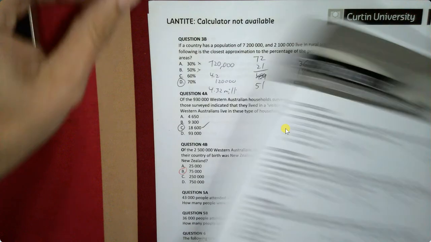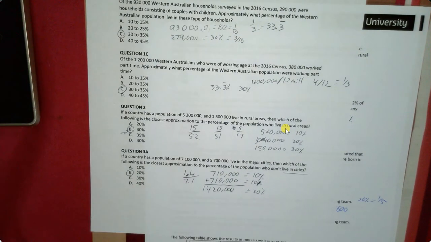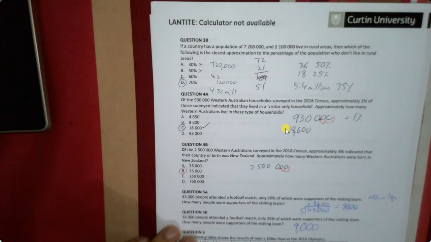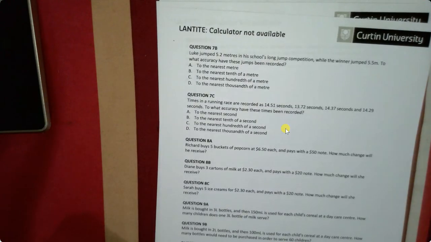So just in case that bottom question of the last one wasn't visible, that's what I did for it. Figure out 10%, then double it to get 20%. Just wasn't sure if it would have shown up on the camera.